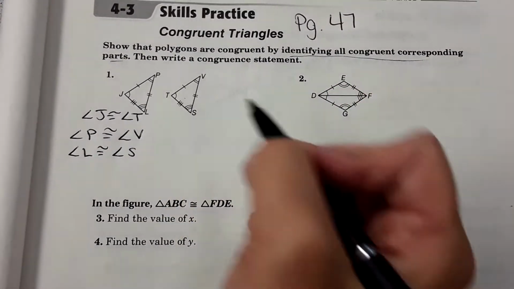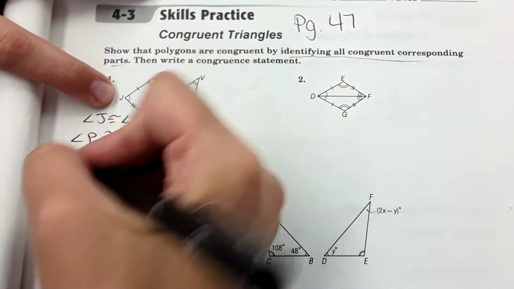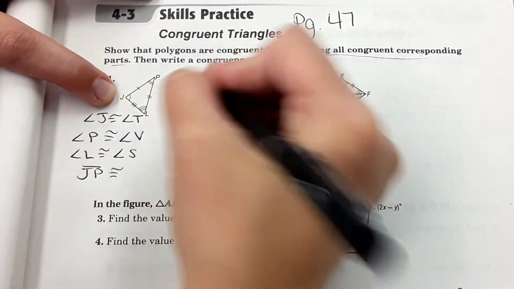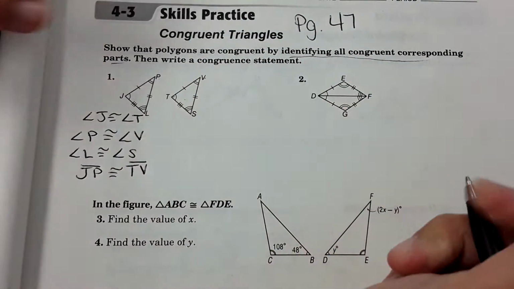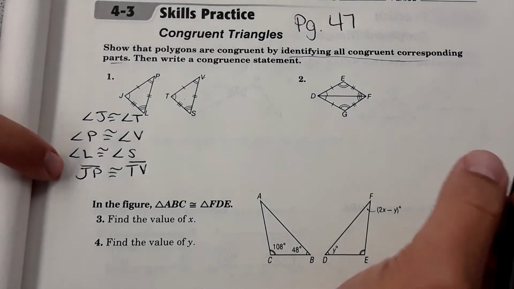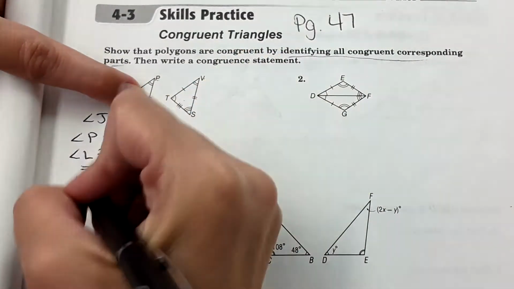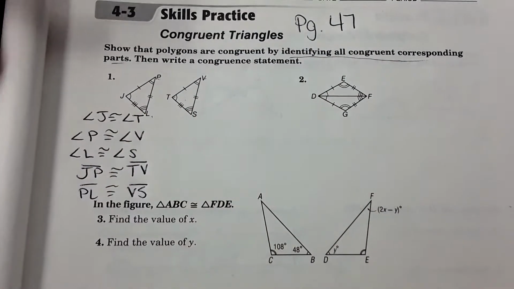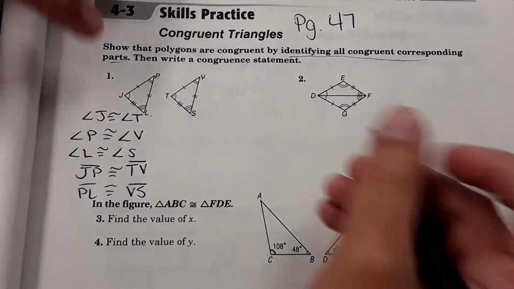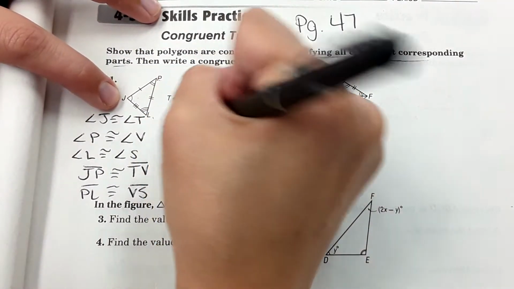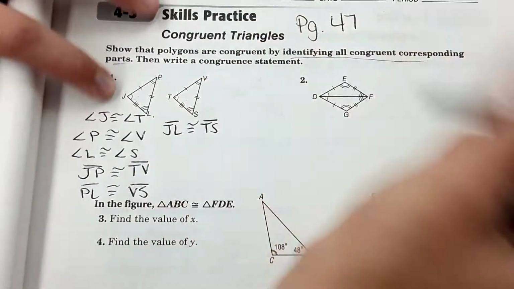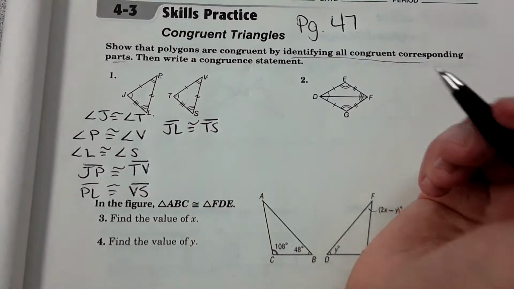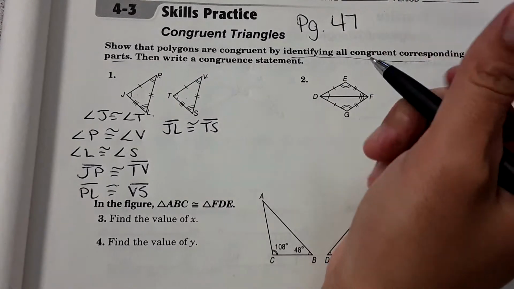In terms of the segments, again, I'm just looking for matching dash marks. Segment JP is congruent to TV. Segment PL is congruent to segment VS. And segment JL is congruent to TS. So now that I know that all the corresponding parts are congruent, I can say that those triangles are congruent.